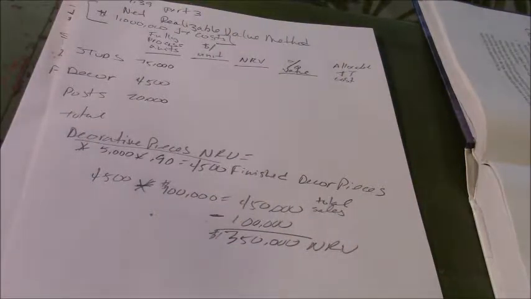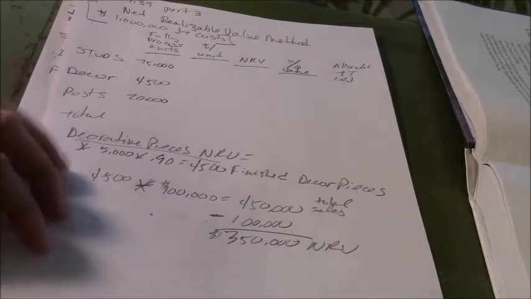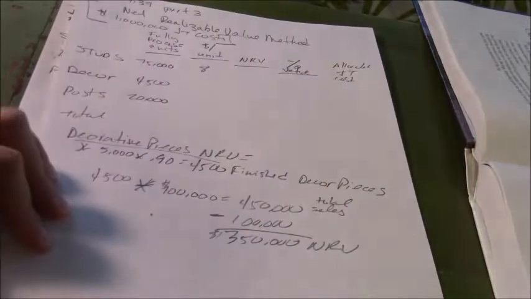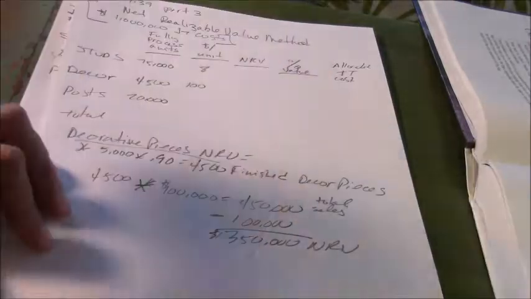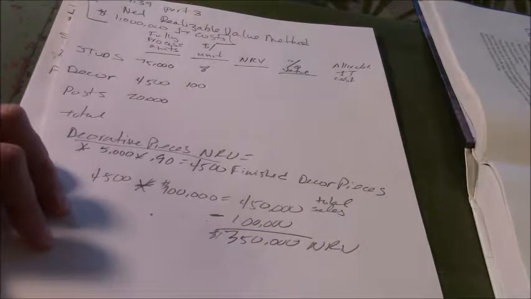For studs, we didn't do anything, so we still sell those for the same $8 per unit that we sold them for at split off. Decorative pieces, we've put more work into them, and now we can sell them for $100, and now it's the net realizable value, so $100.